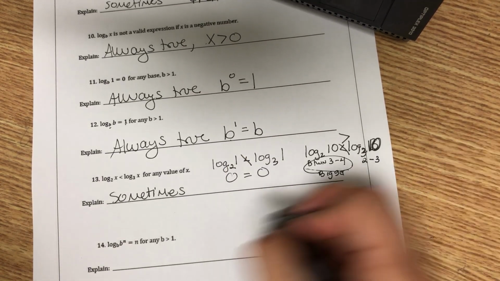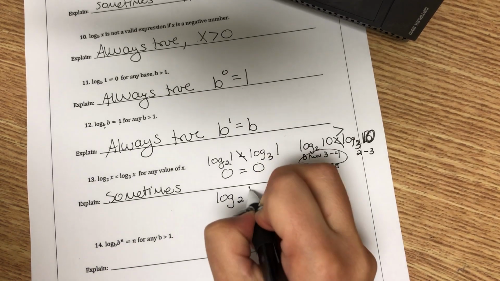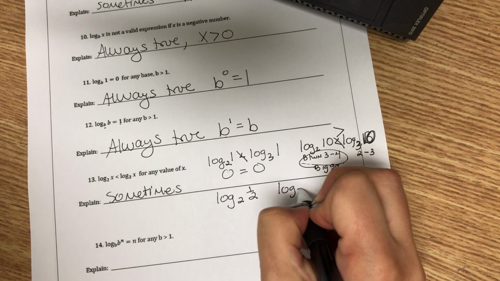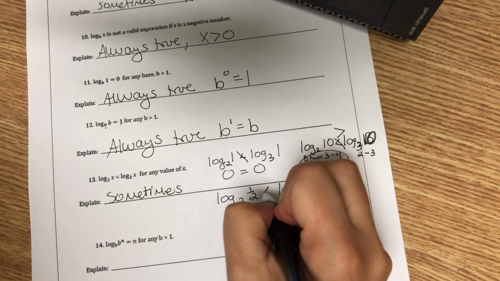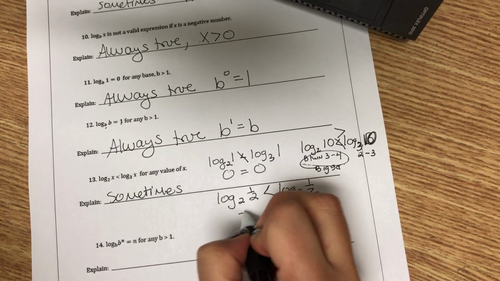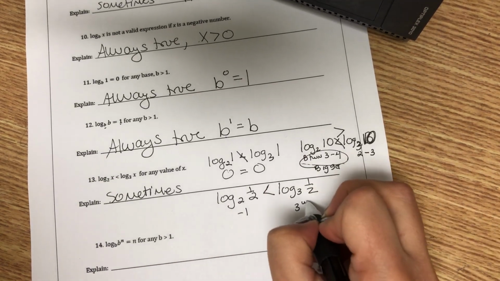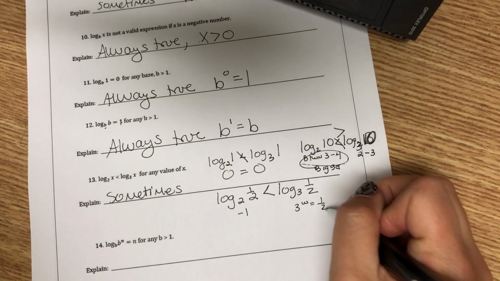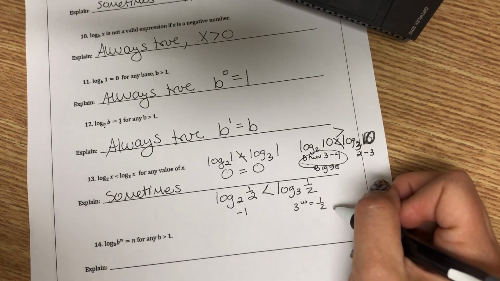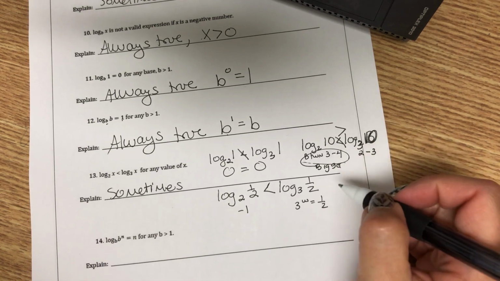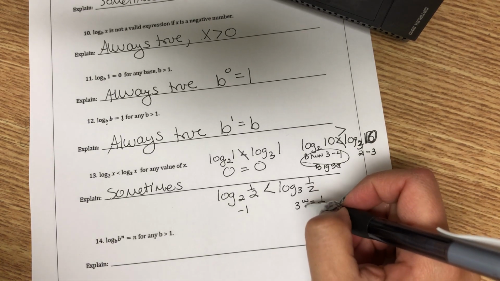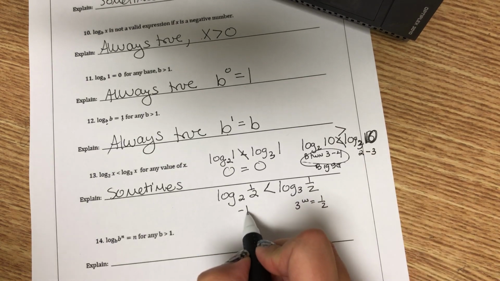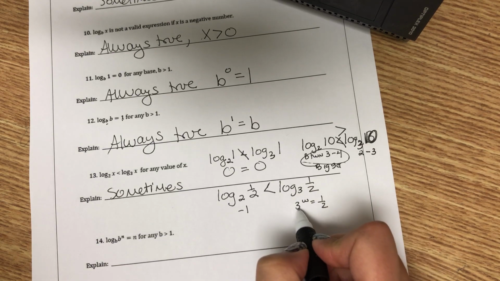And then it could be true if we do log base 2 of a half and log base 3 of a half. Is that going to be equal? Is that going to be less than? So this is a -1, and this is saying 3 to what power is a half? I don't know the exact value because the 2 and the 3 can't be made into the same base, but it's going to be a bigger value than the -1 to make the 3 into the 2.